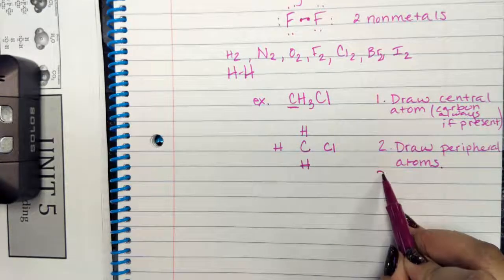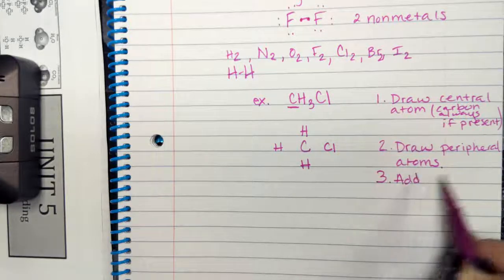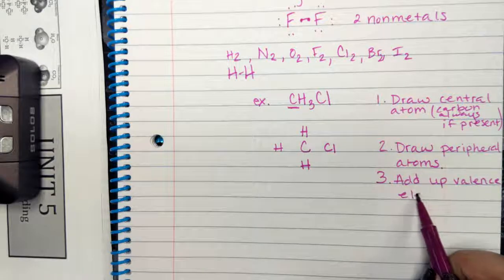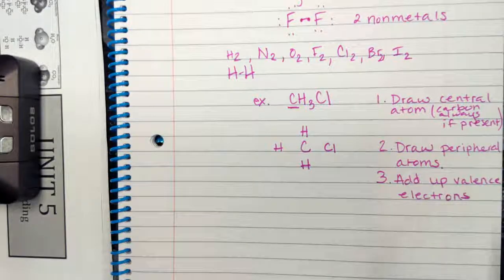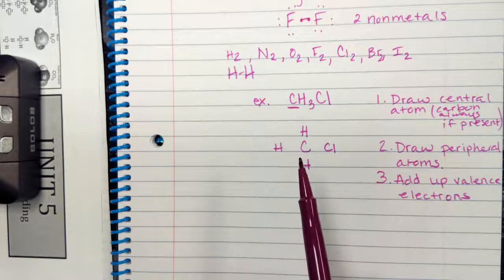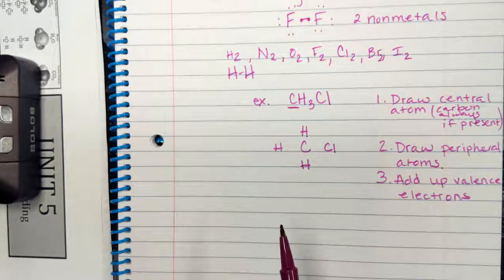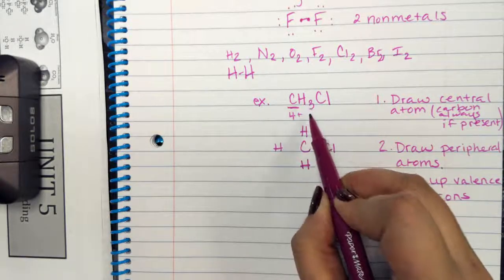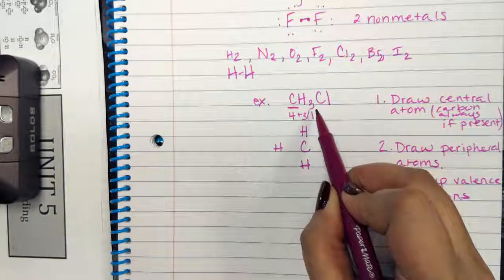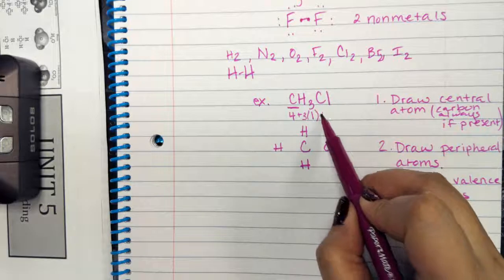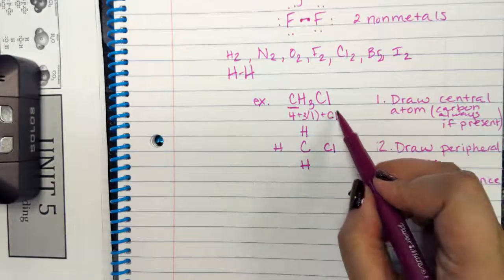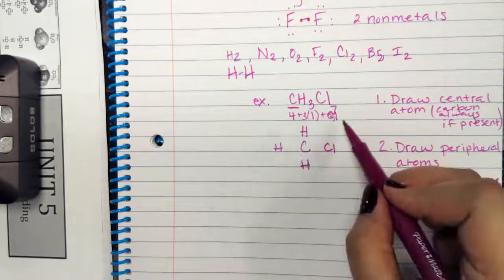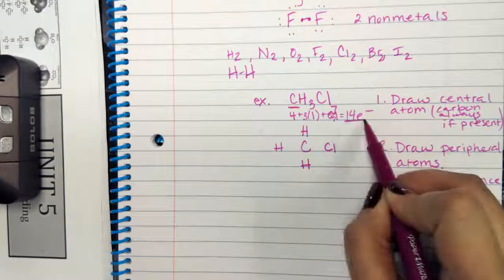All right, our third step is we are going to add up all valence electrons. When we add up all of our valence electrons, we are showing how many valence electrons we are going to place around all of our atoms and how many should be present in our Lewis dot structure. First off, we know carbon has 4 valence electrons. Hydrogen has 1, and we have 3 atoms, so we multiply it by 3. And then lastly, we have chlorine, which has a total of 7 valence electrons. So 7 plus 3 is 10, plus 4 is 14 electrons that we are placing.